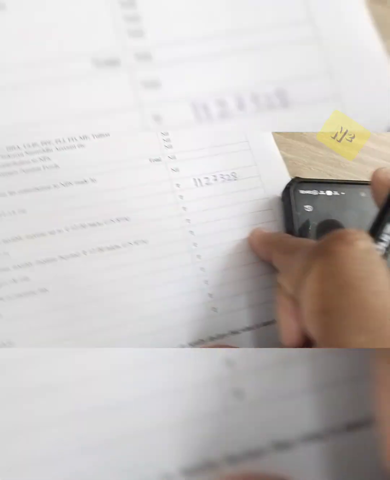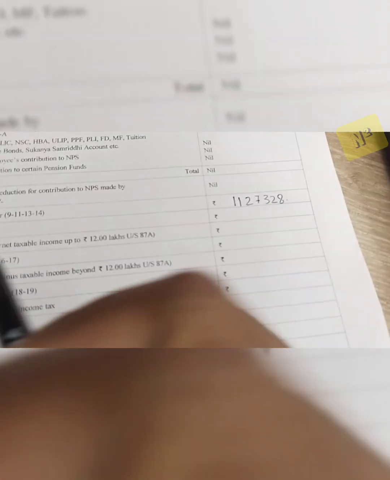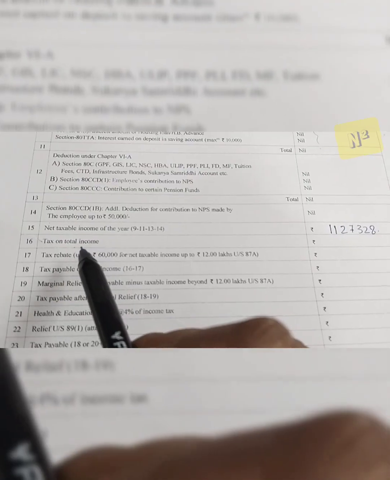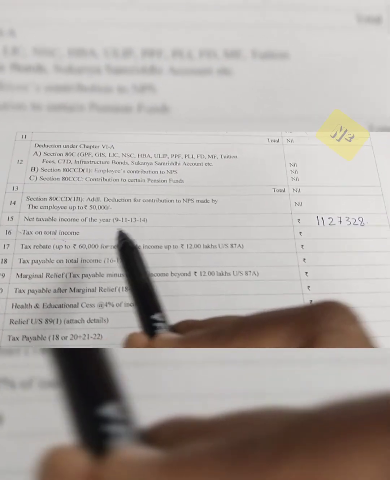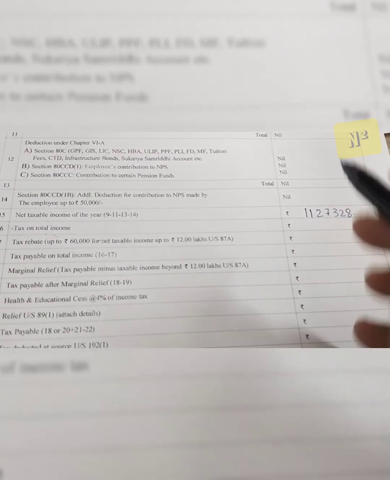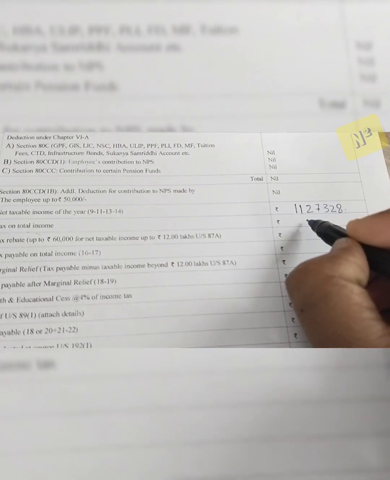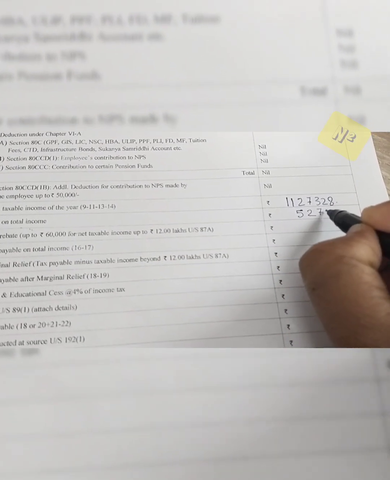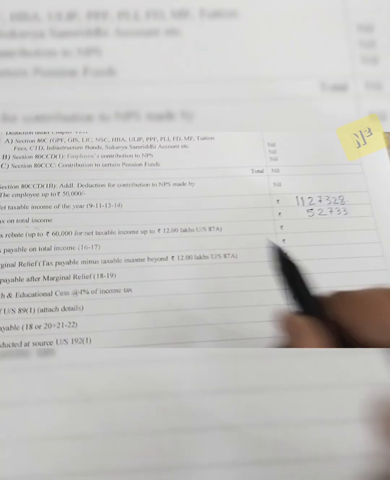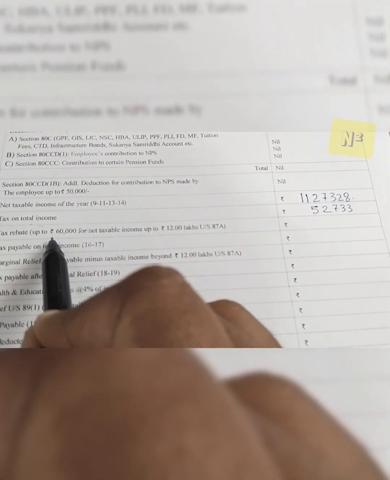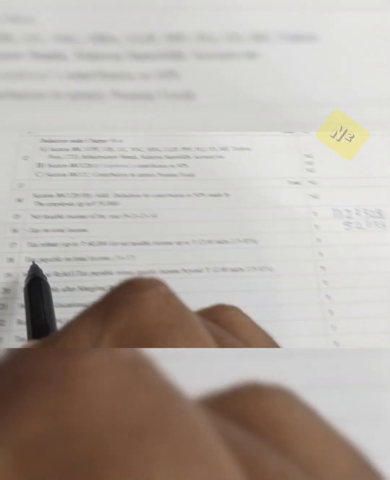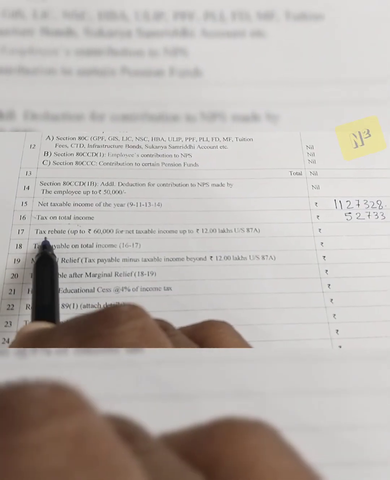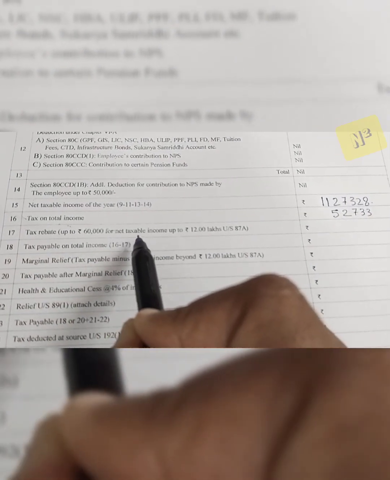Now write this value over here. So the tax on total income that we have calculated now comes up to 52,733.